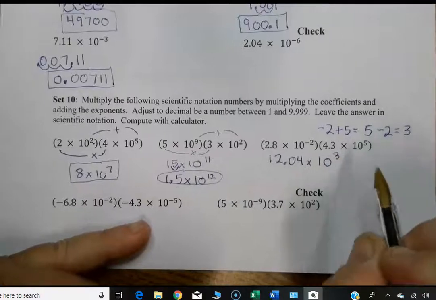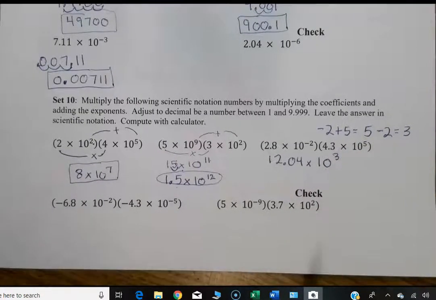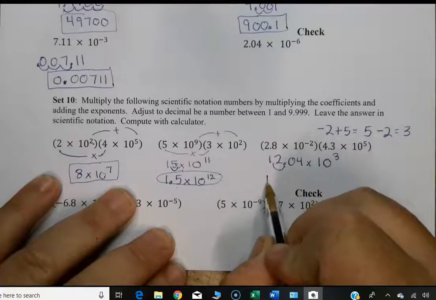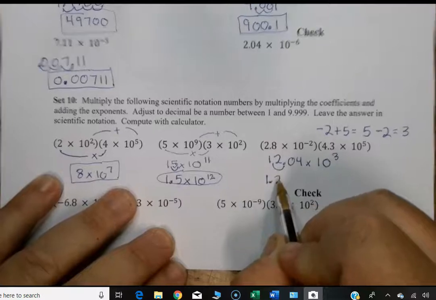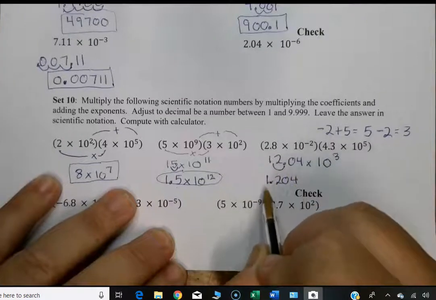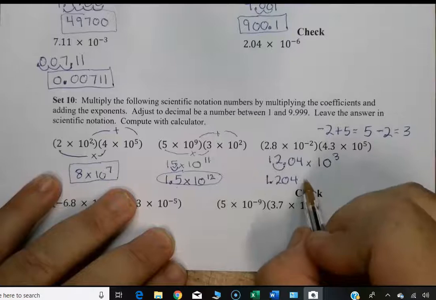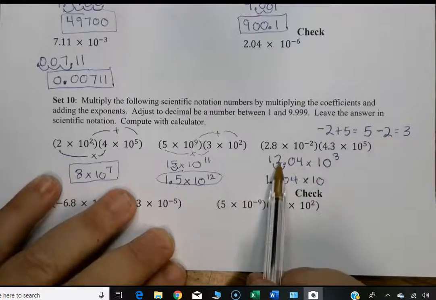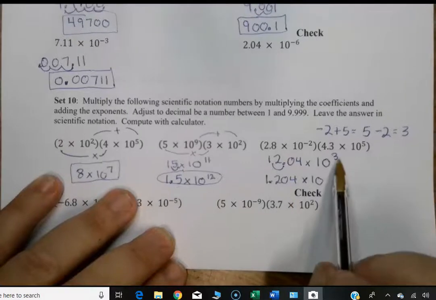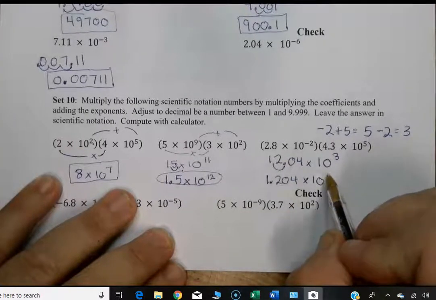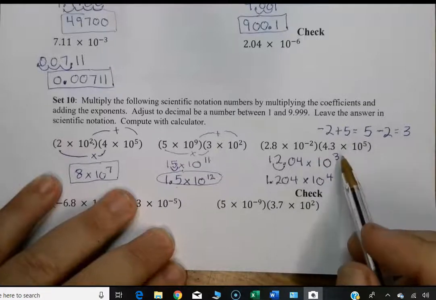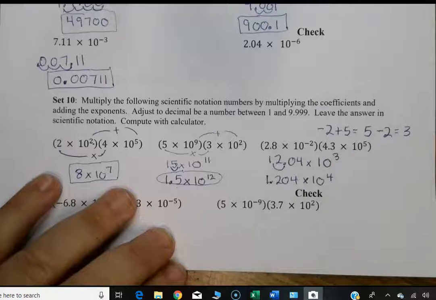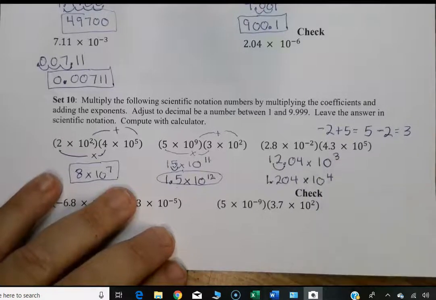Okay, we see, however, that 12.04 is not between 1 and 10. So we're going to move this decimal over here to make it 1.204, and that is a number between 1 and 10, times 10. So we made this number smaller. We went from 12 down to 1.2, so we've got to make this number bigger, and you increase it by as many places as you move the decimal. We had to move the decimal one place, so this increases by 1.